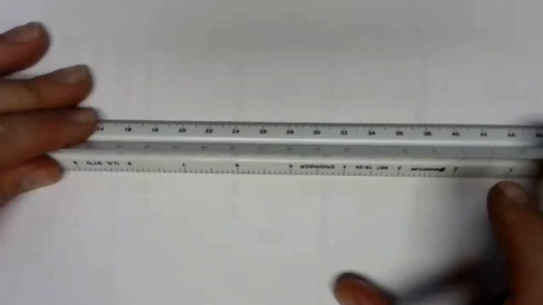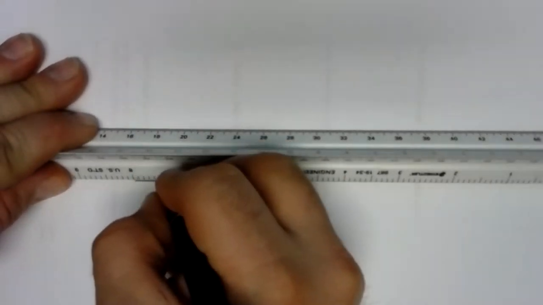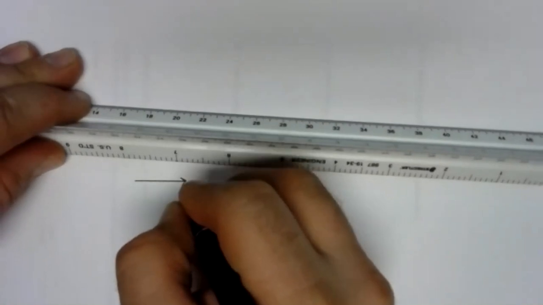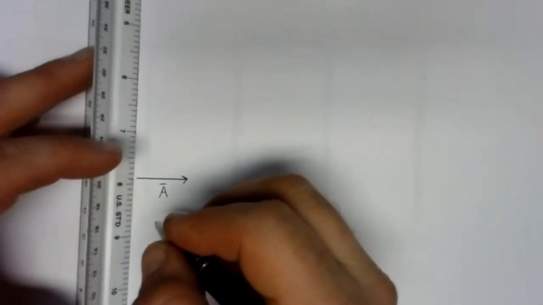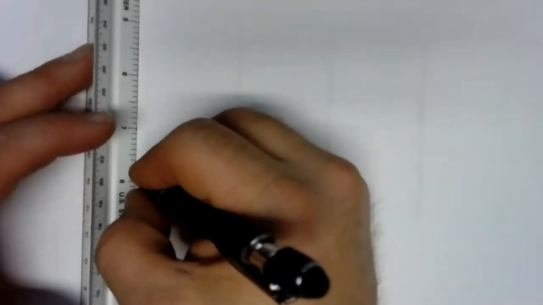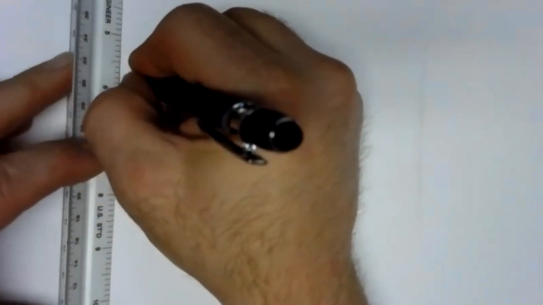Let's take the same two vectors we started with on our first example. We'll have a there, and we'll have b up like that.